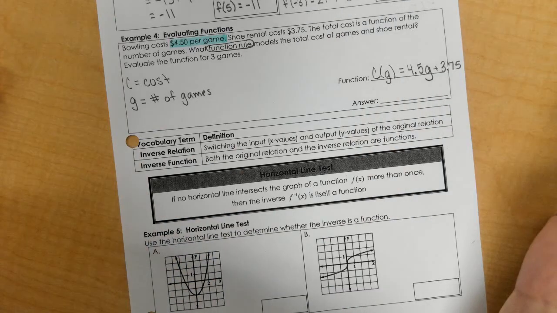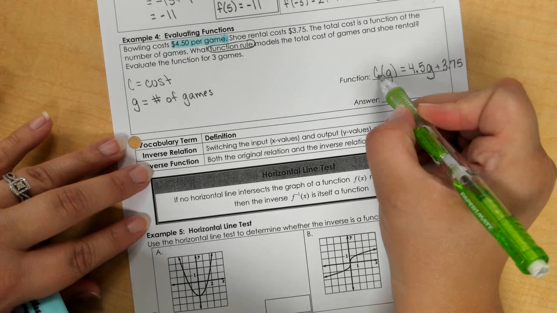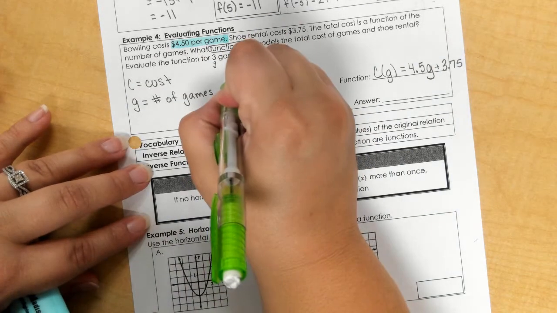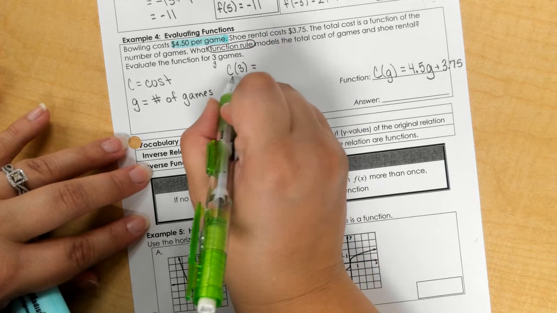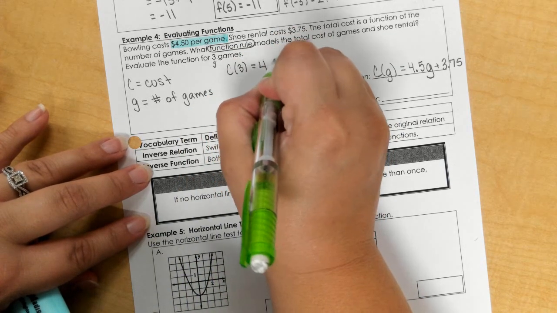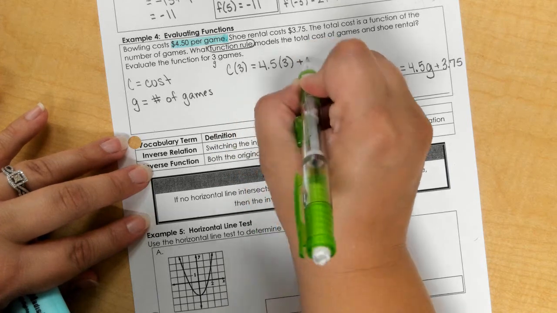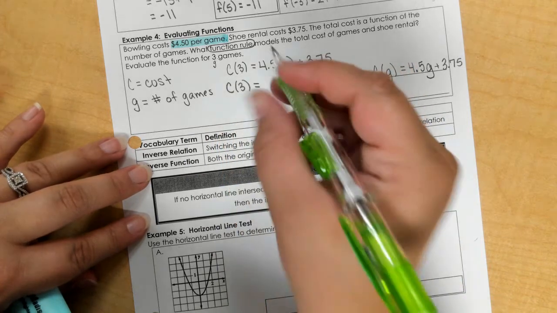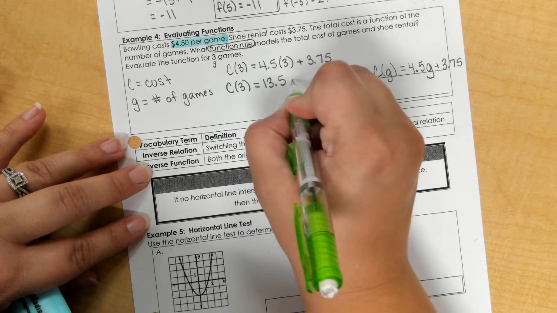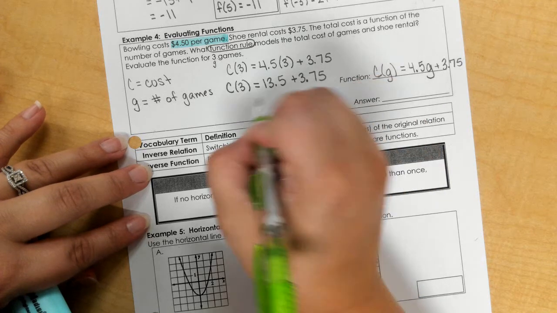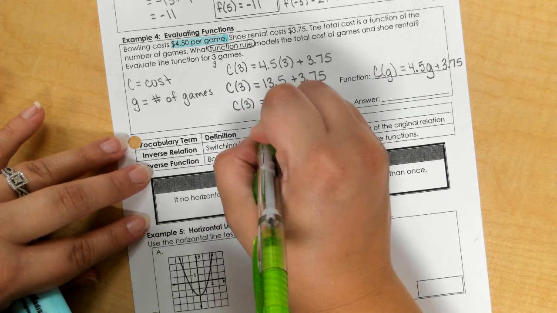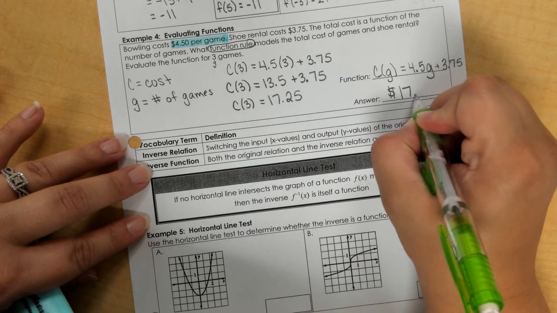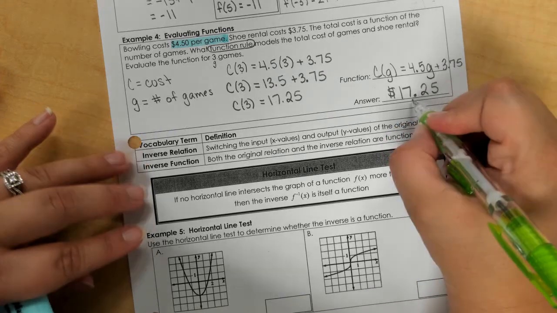that models the situation. But now I need to know the answer of the cost when I play 3 games. So this is my G. So I plug in, what is the cost of 3 games? So 4.5 times 3 plus the shoe rental at $3.75. 4.5 times 3 is 13.5. So that's like $13.50. Plus your shoe rental, and we have $17.25. So if you were to play 3 games and rent shoes, you would pay $17.25.